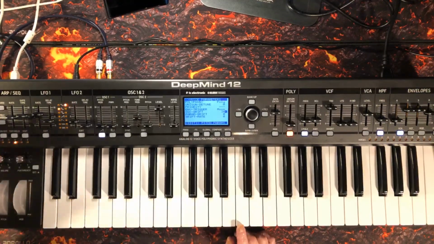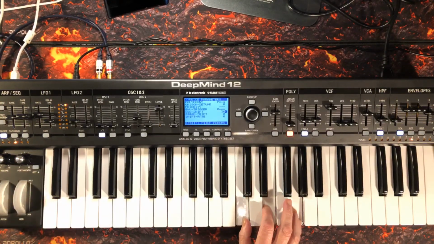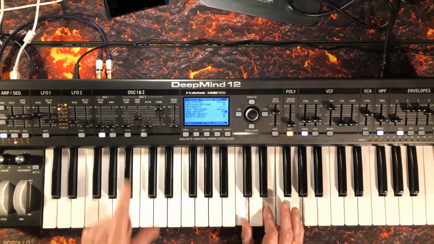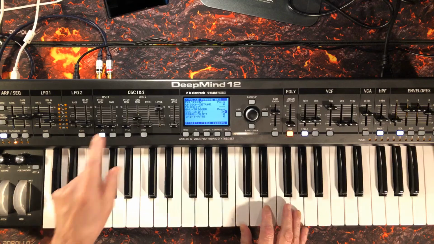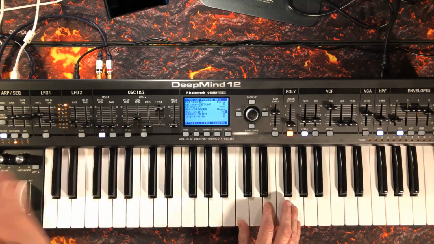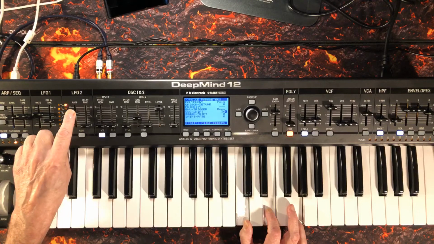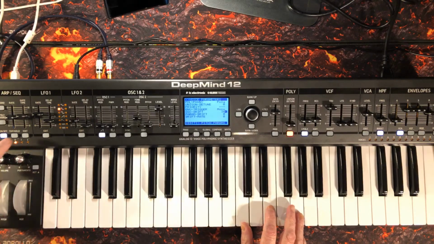Now, I'm not going to do the ARP, it's self-explanatory. You switch the arpeggiator on. And of course, this is the pitch. You're hearing the pitch modulate. You're hearing the tone mod much better now that it's been modulated by LFO2 that we set up earlier. We can hold.